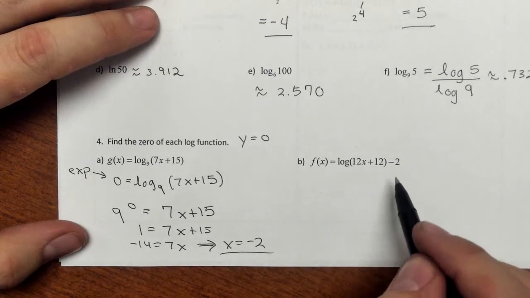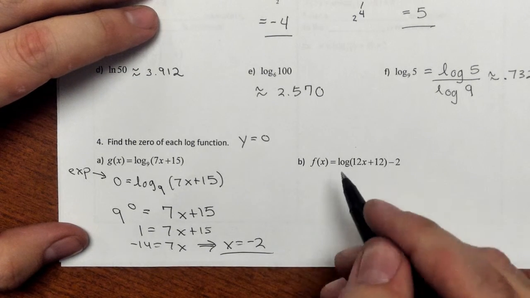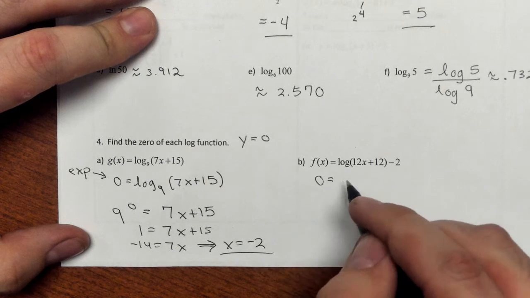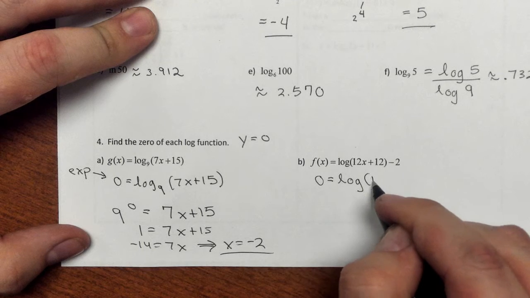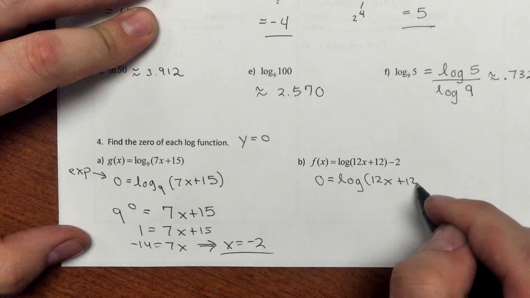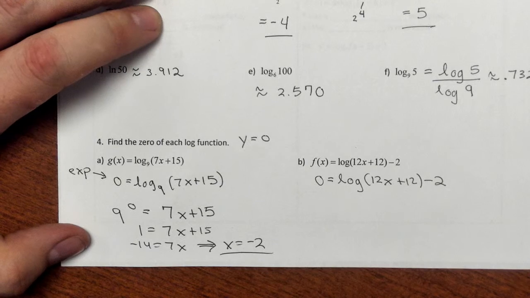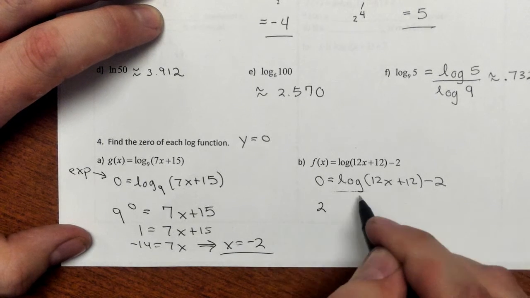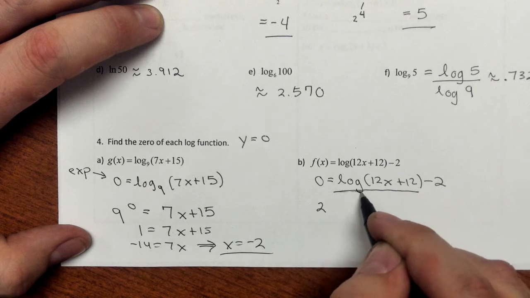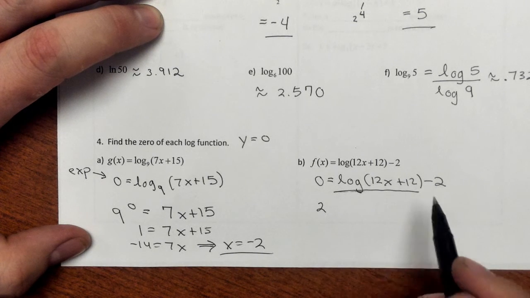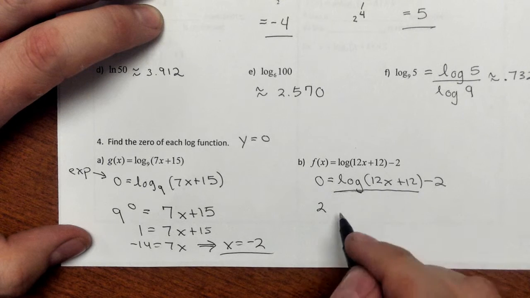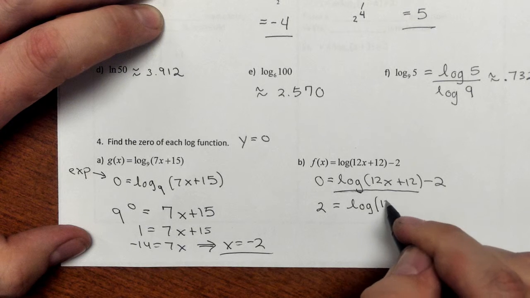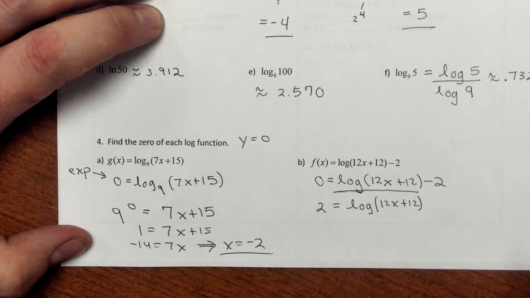So, same idea. It's going to be a little bit different because of this negative 2 right here. So what I want to do, again, I want to find the 0 of this function. So y, which is f of x, equals 0. And I take the log of 12x plus 12 minus 2. So I have to isolate the logarithm. So I'm going to add 2 to both sides. Here, let me underline this whole thing. I can't, of course, isolate log itself. It is the log of 12x plus 12. It's going to stay the log of 12x plus 12. Add 2 to both sides, and the log of 12x plus 12 is equal to 2.